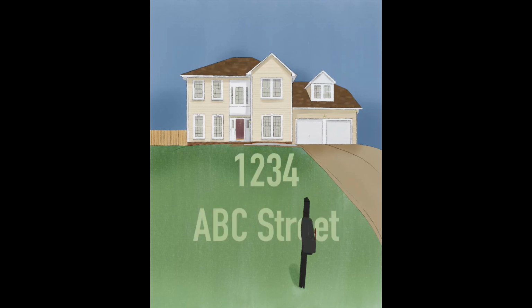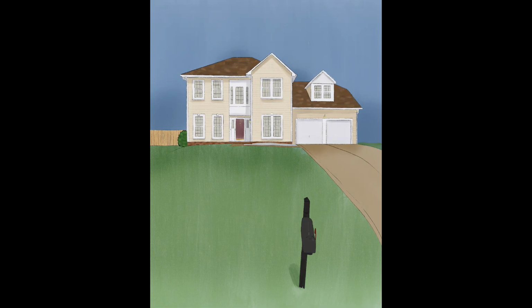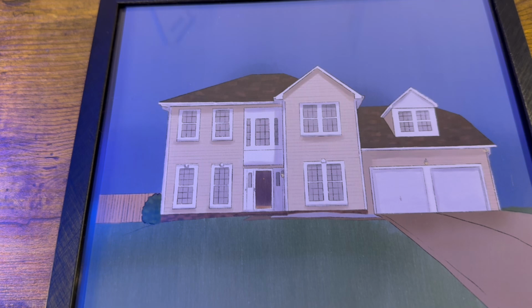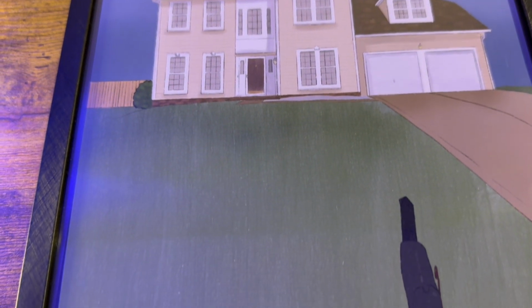And this is what I mean right here by the address. I did end up putting it right there, but that's obviously not their real address. And I just went ahead and printed that out on some glossy paper and framed it up, and that's it.